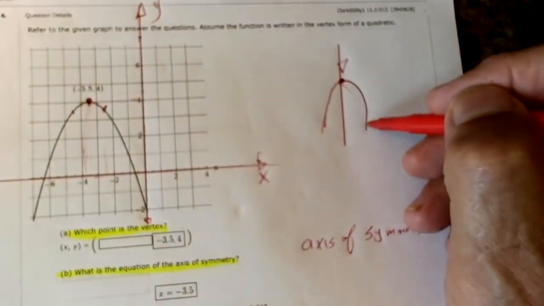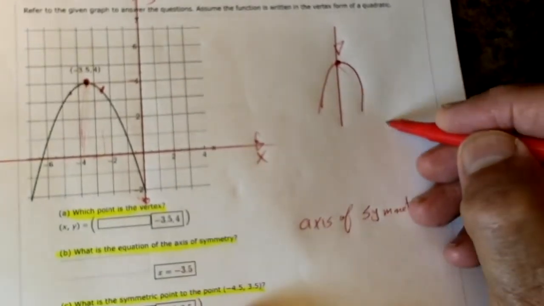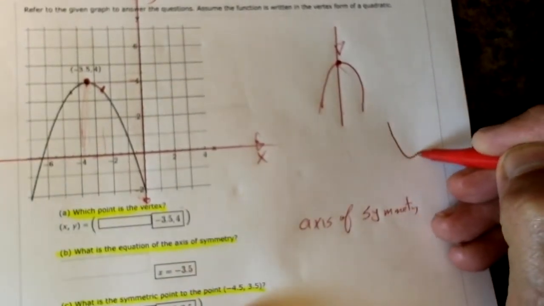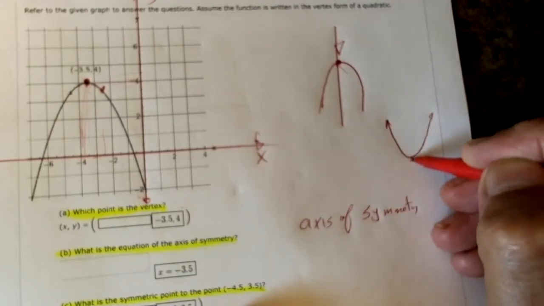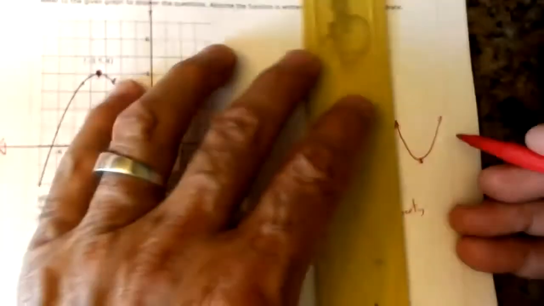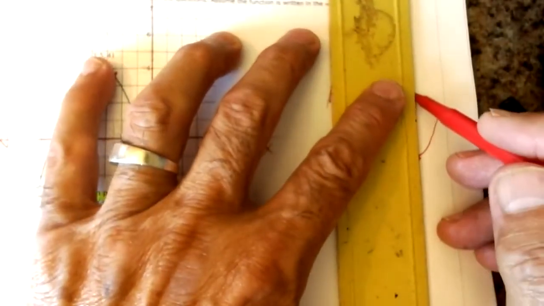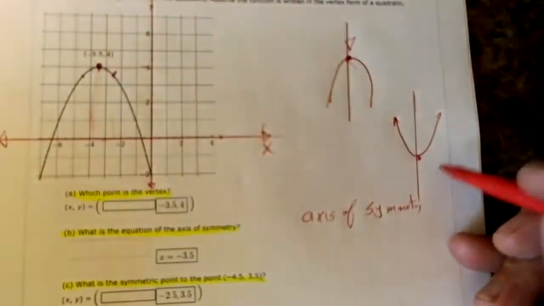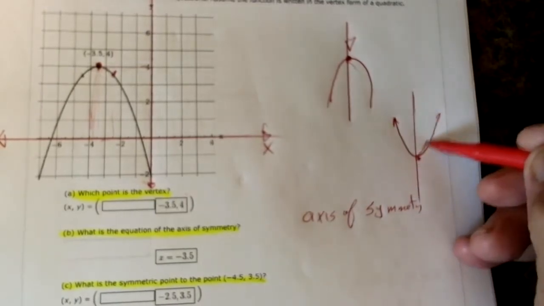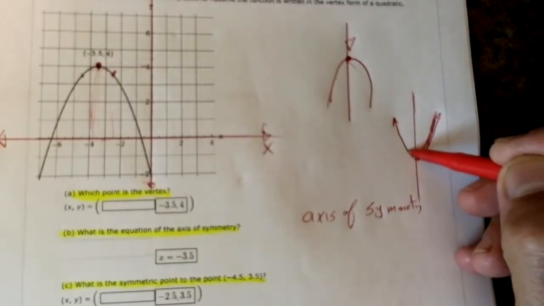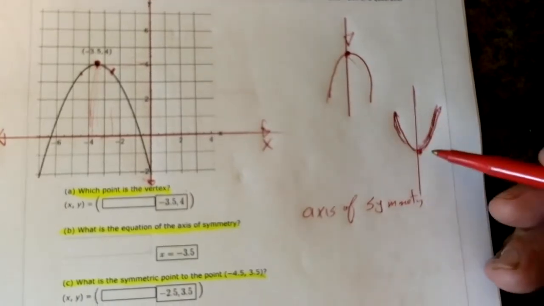Or if you have a parabola like that, if there is a line that splits the parabola, they call this line of symmetry. Why? Because what it does is it splits this into 2 equal pieces here.